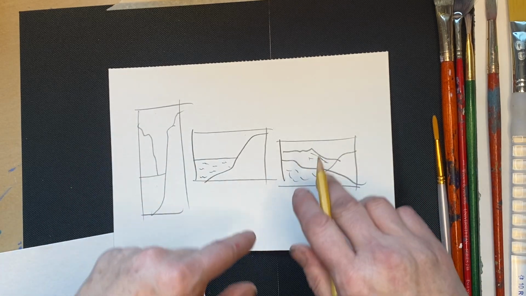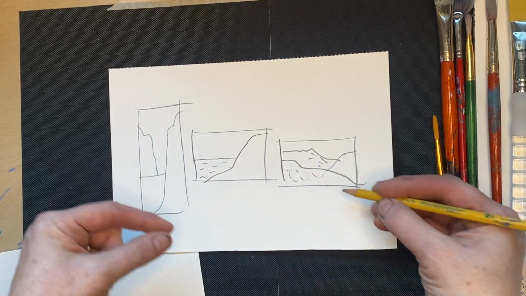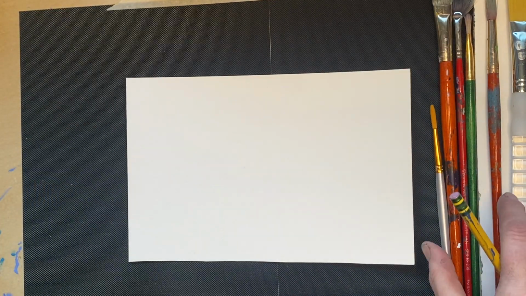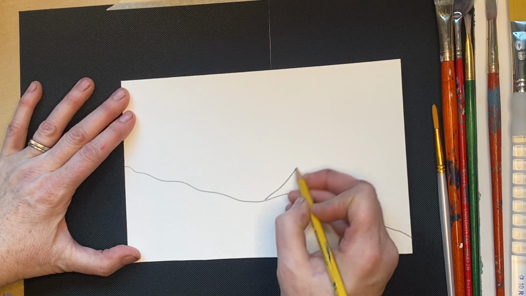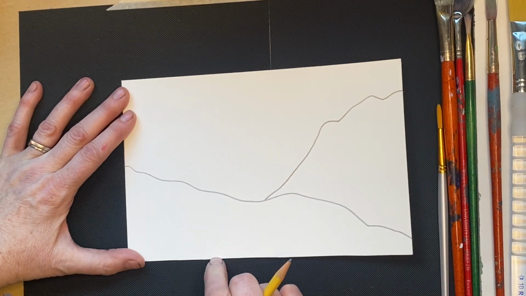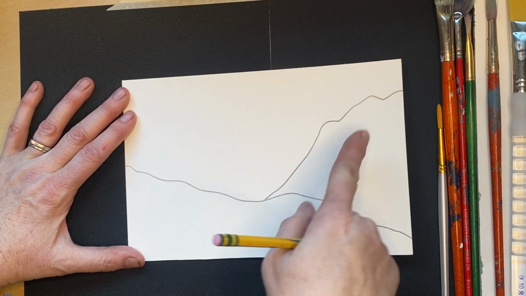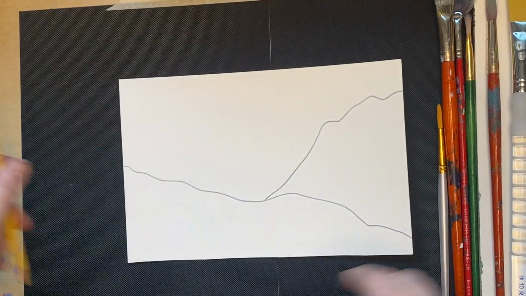Now that's distance just with the tips and tricks of putting things higher on the picture plane. Whereas here, with this atmospheric perspective example, we're actually going to do it with color. So I encourage students to get at least one or two, sometimes even three horizon lines in there.